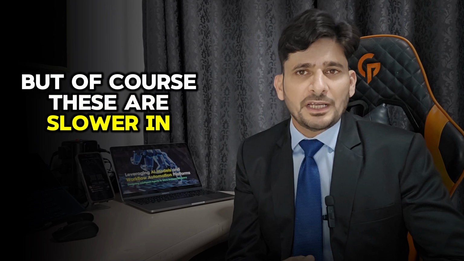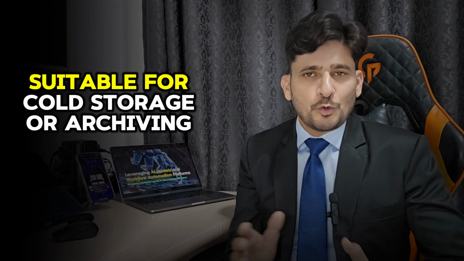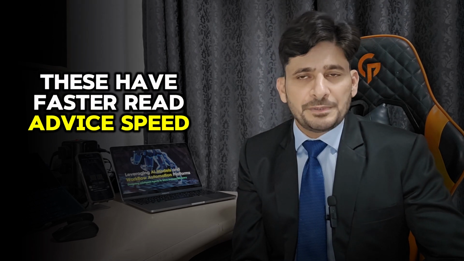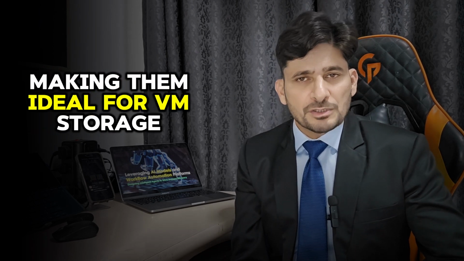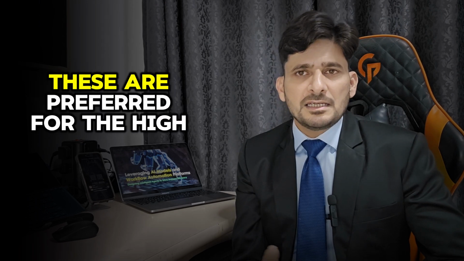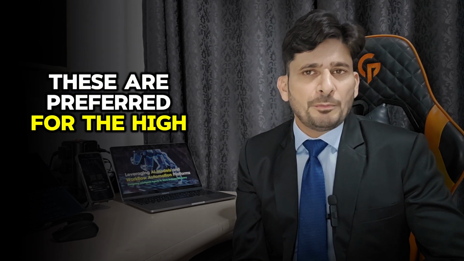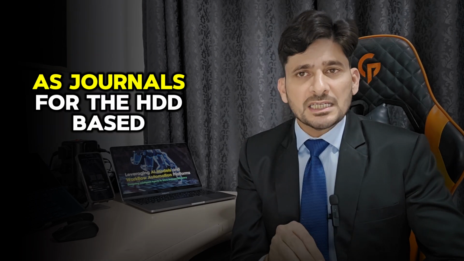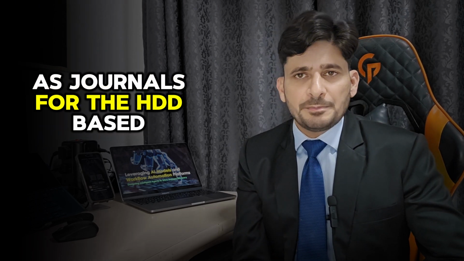These are good for bulk storage, but of course, these are slower in performance. Suitable for cold storage or archiving. Then there are SSDs, which are solid state drives. These have faster read and write speeds, making them ideal for VM storage. Then there are NVMe SSDs. These are preferred for high performance workloads. NVMes are often used for OSD journals in HDD based setups.